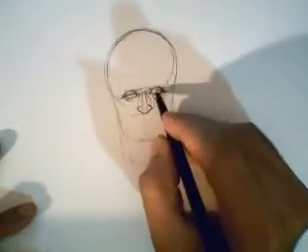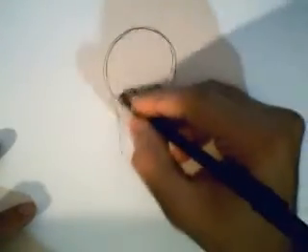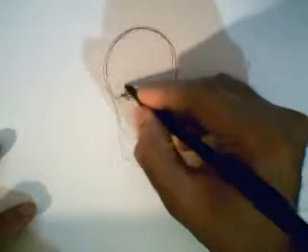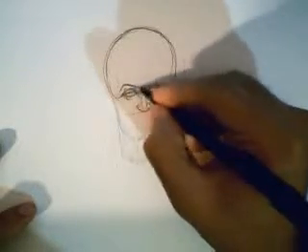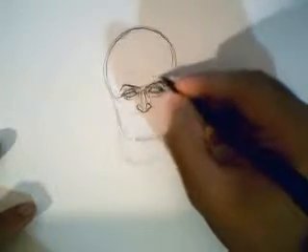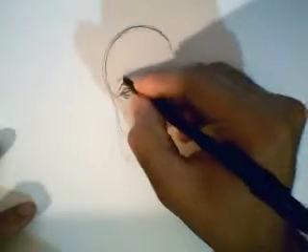So you can fit 5 eyes: 1, 2, 3, then 4, and then 5 on each side. And over here, from where this line was, you know that the eyebrows are just going to go like this, depending on how you really want to do them. Then you're going to get like these.